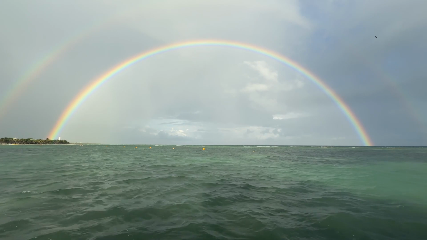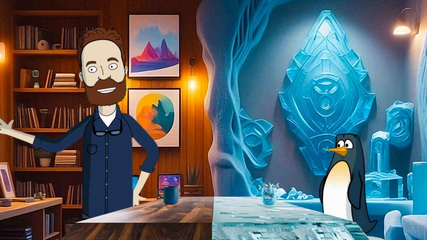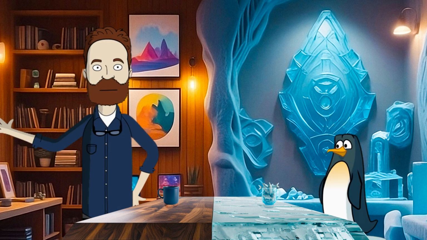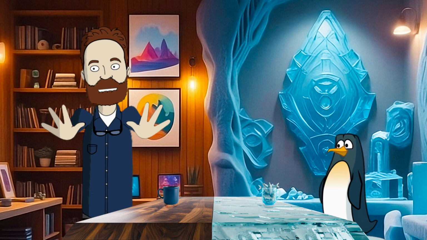That's due to double reflection. The light reflects inside the raindrop a second time, creating a second rainbow, and its colors are reversed. And to see it, the sun has to be behind us, right? Exactly. The sun needs to be behind you, and it has to be raining in front of you.